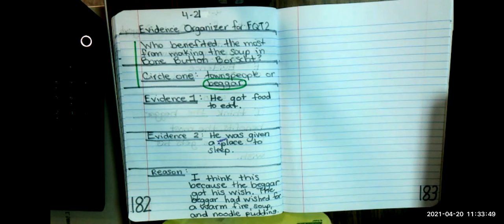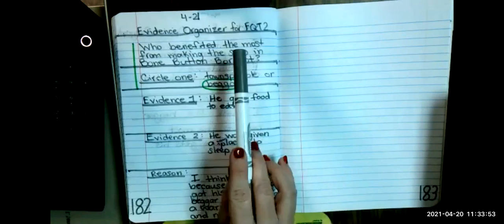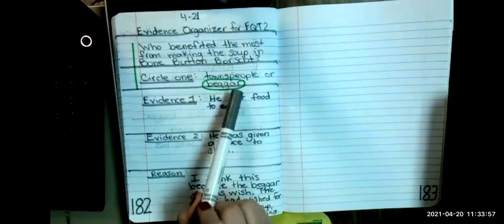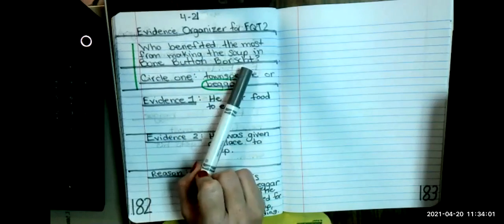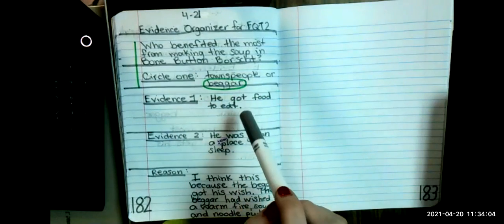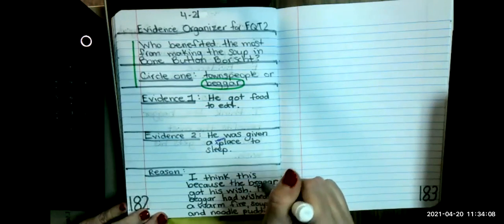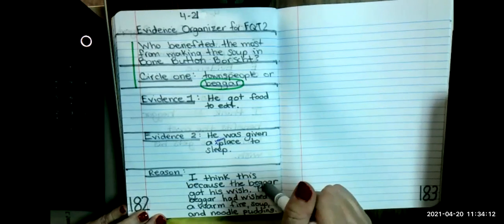Okay, so my opinion statement is that the beggar benefited the most from making the soup in Bone Button Borscht. I say that I think this because the beggar got his wish. The beggar had wished for a warm fire, soup, and noodle pudding.